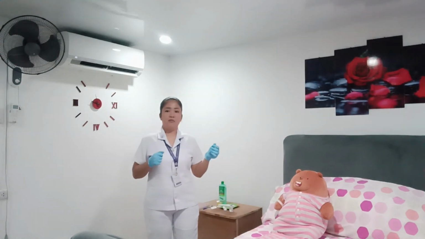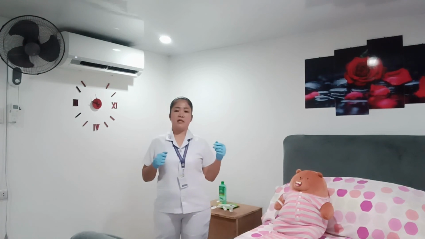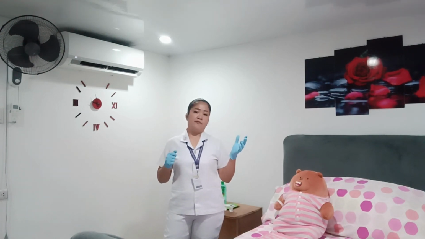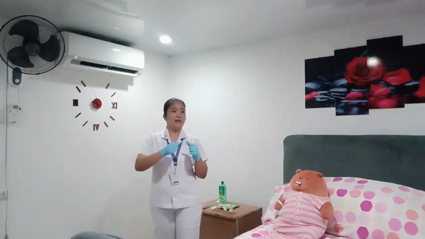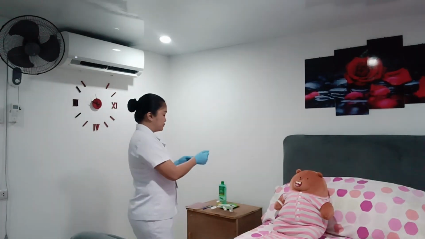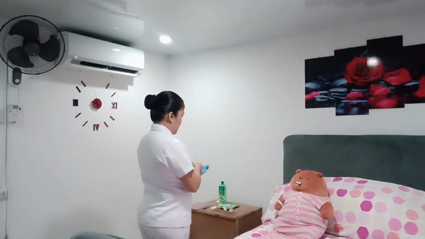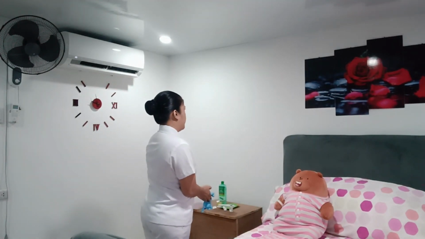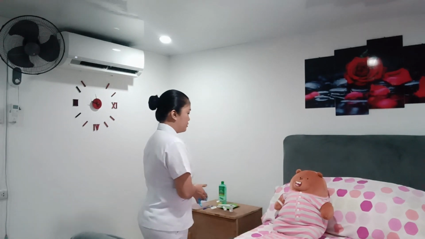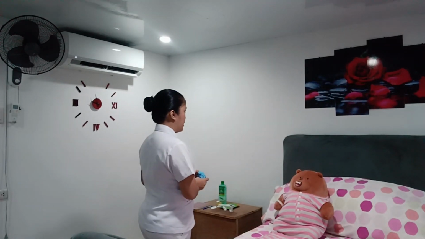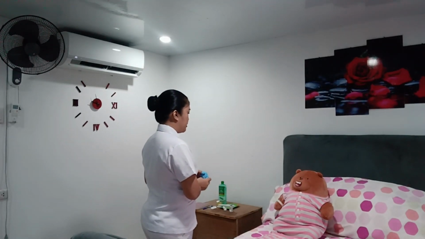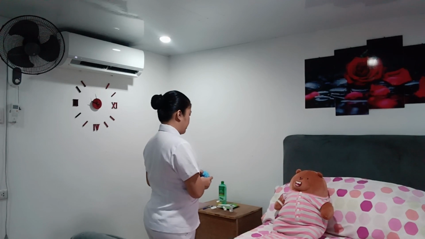Now that I am done with the procedure with my patient, I will remove my gloves and discard them properly. I will perform my hand hygiene and also say thank you to my client. Hello, ma'am. We're done with the subcutaneous injection. How do you feel? Do you have any questions or any clarification? Ma'am, if you feel any discomfort or any changes, please do not hesitate to tell us right away. Okay, ma'am? Thank you.